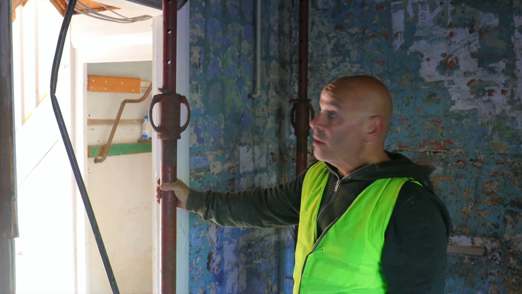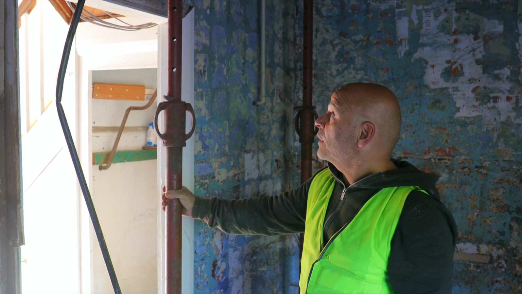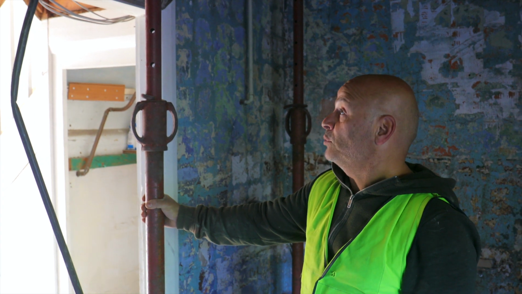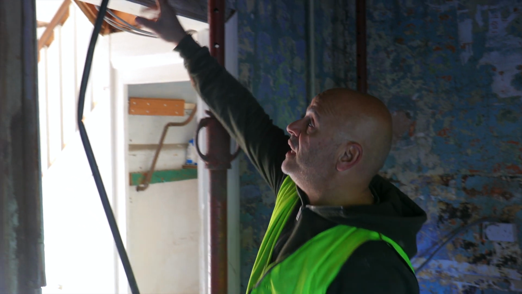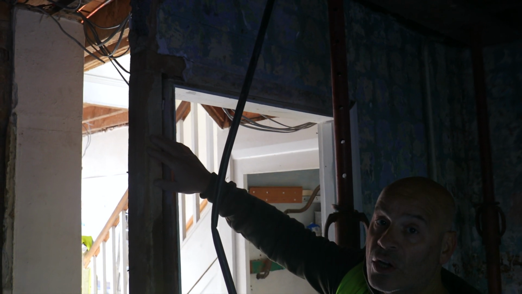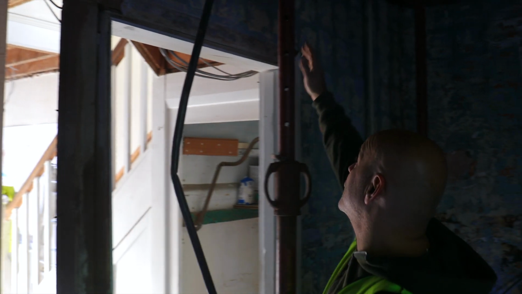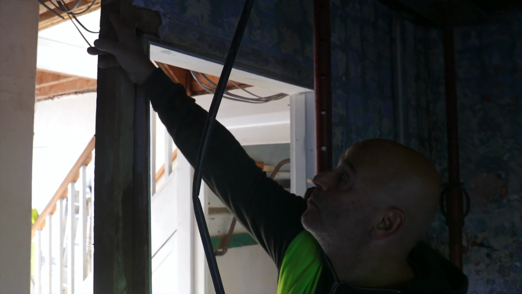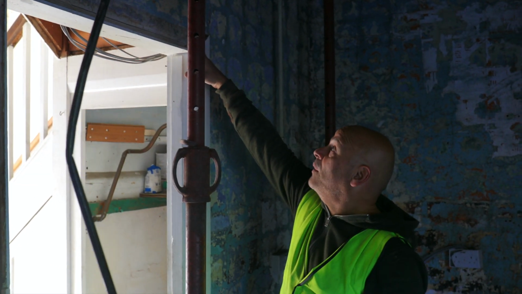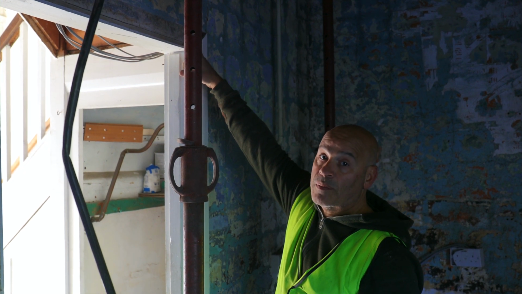Another little technical thing about this house that we're going to have to sort out. This building, when it was built, they didn't use any lintels across the top at all. They just used a wood structure, 4x2s all the way across, but they didn't carry it across, they just cut them short, and this is the result. Any movement, you'll get a crack going right across the top. We're going to have to solve that problem.